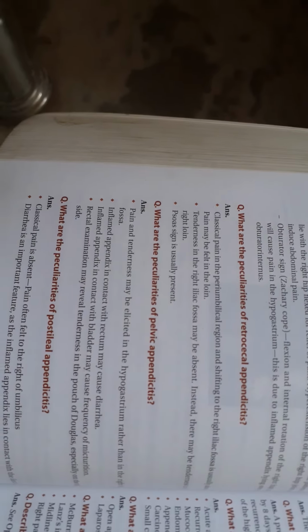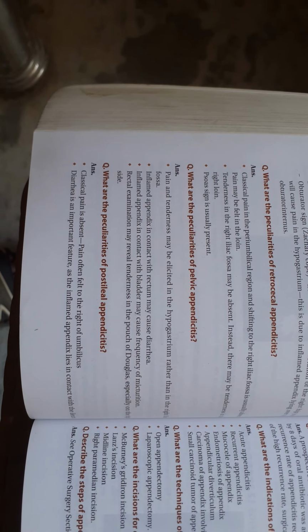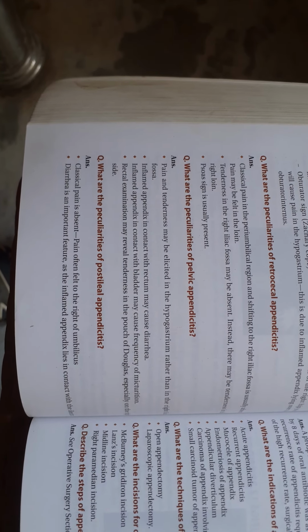What are the peculiarities of retrocecal appendicitis? Classical pain in the periumbilical region and shifting to the right iliac fossa is usually absent. Pain may be felt in the loin. Tenderness in the right iliac fossa may be absent. Instead, there may be tenderness in the right loin. Psoas sign is usually present.